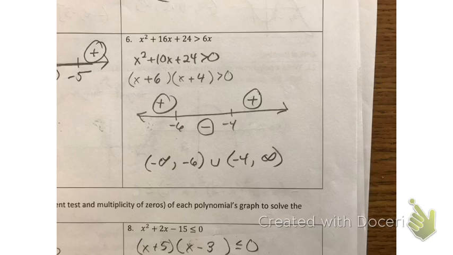I did the test point method, but you could have also drawn a graph. Yes? Wouldn't x plus 4 be x squared? Wouldn't x plus 4. Because you're moving the 6x over the other side. Oh, yeah. So we have to move this -6x. That's what gave us that 10x. Okay. Yep. And now I can just look at 0.